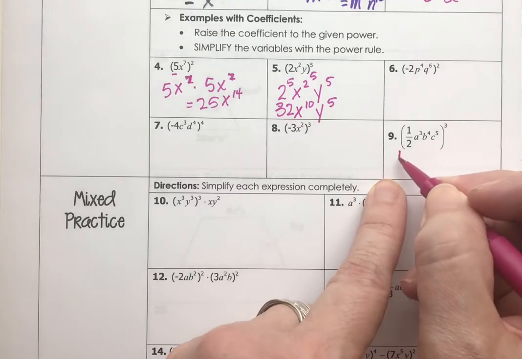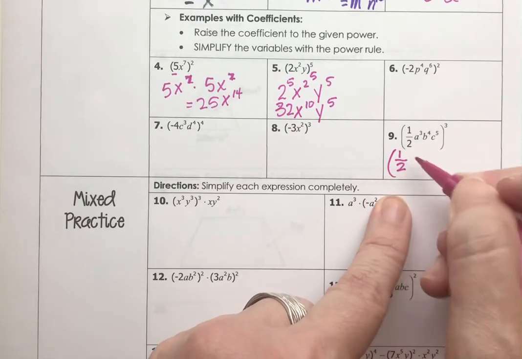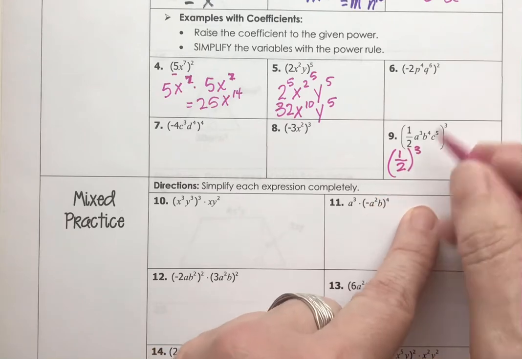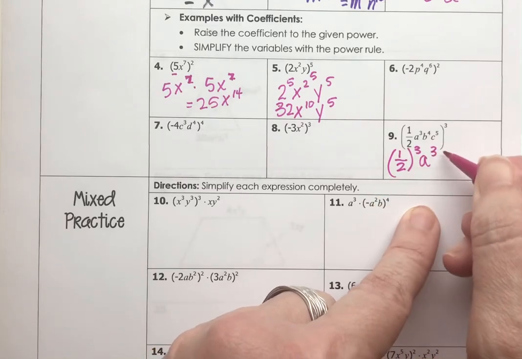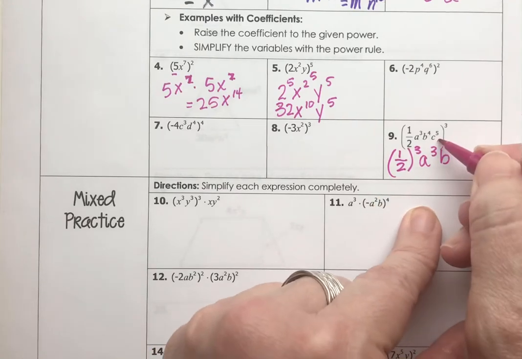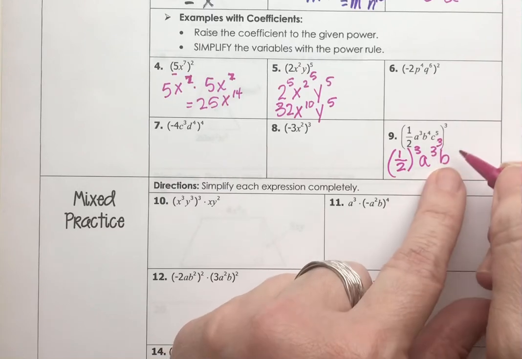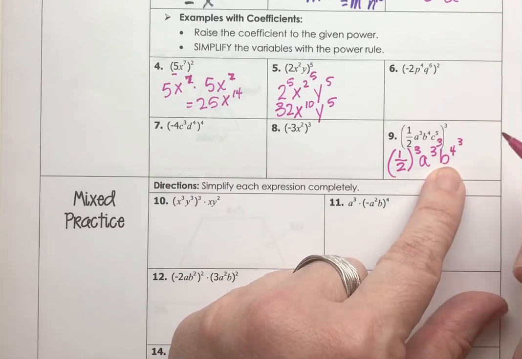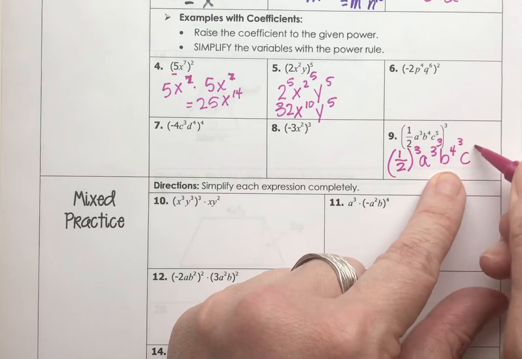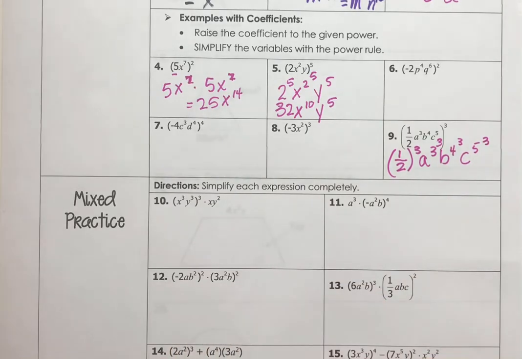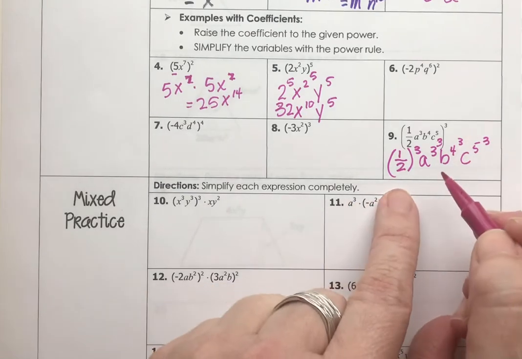Then we're going to have 1/2 to the 3rd, a to the 3rd, to the 3rd, b to the 4th to the 3rd, c to the 5th to the 3rd. It's kind of messy, doesn't it? Maybe you don't want to write it out this way.